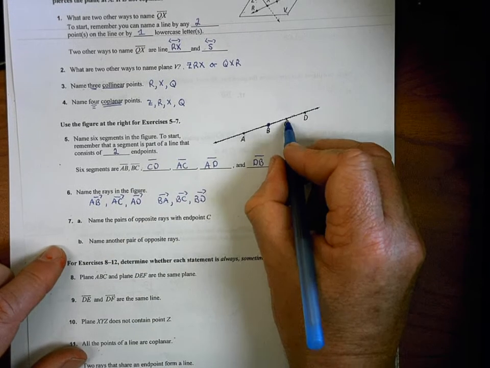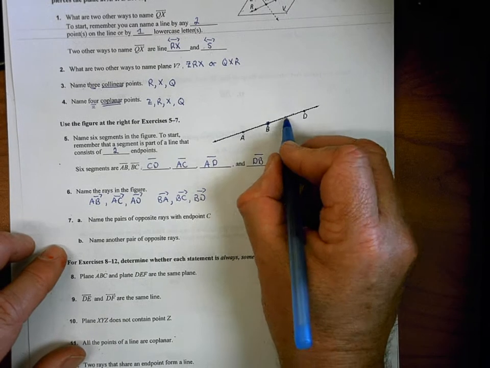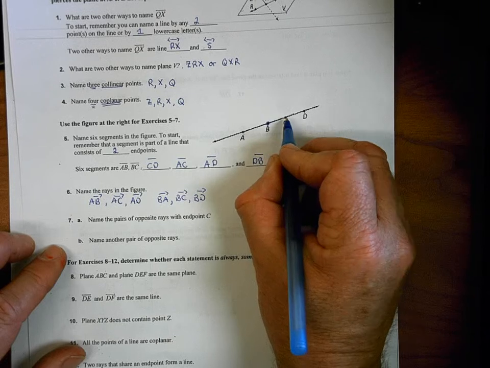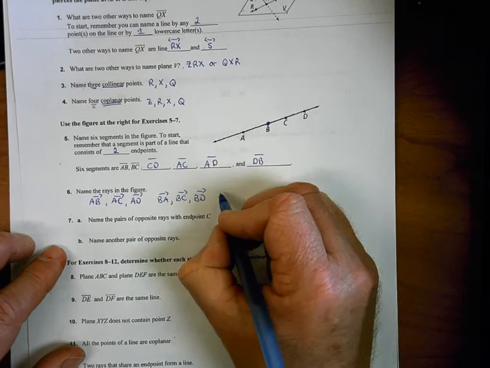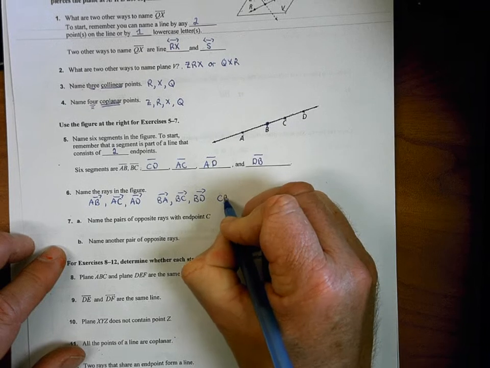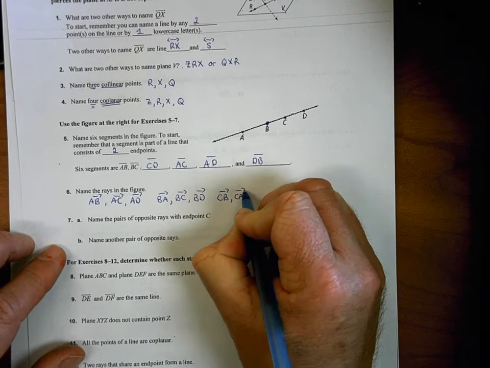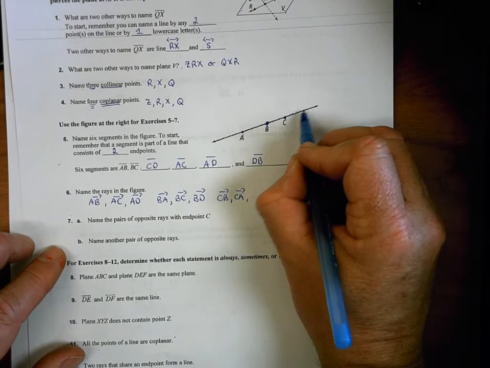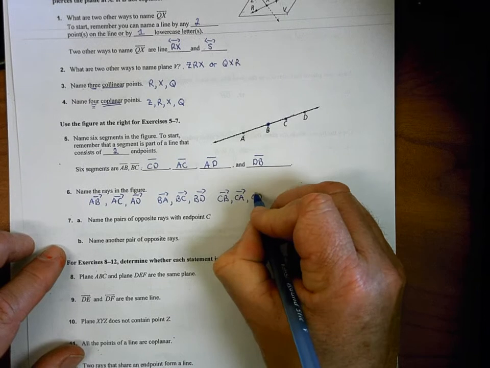All right, now let's go to point C. If I use C as my endpoint and go down to the left, you can see I could draw a ray that starts at endpoint C. It goes through B, and it also goes through A. So I could have ray CB, and I could also have ray CA. Okay? Now if I went back to C and used it as an endpoint, but went the other direction, you can see that I go through point D. So I also have ray CD.